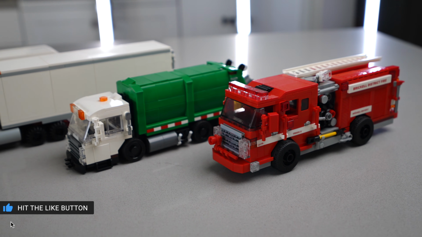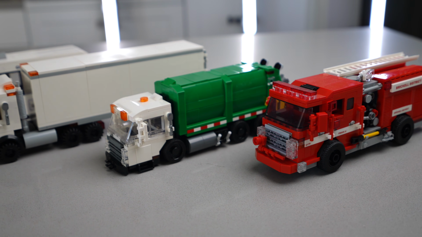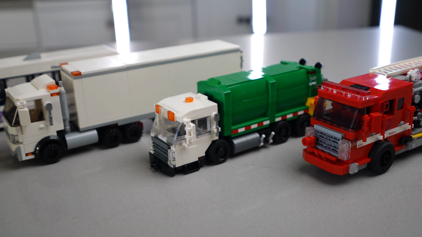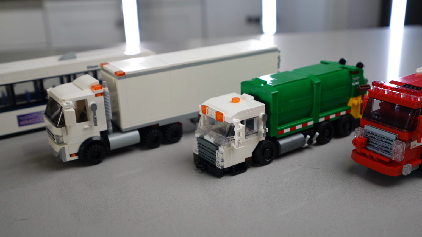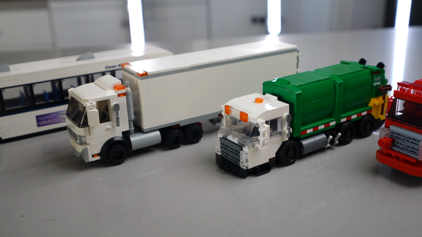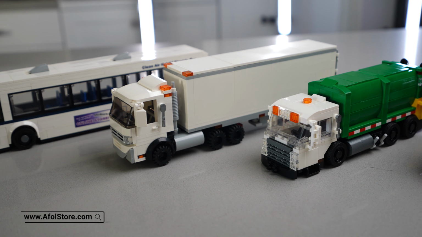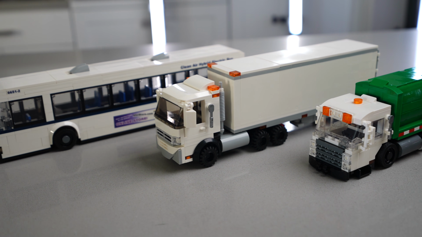So now let's talk vehicle categories, starting with our largest category, and that's more of the semi-truck and the larger truck build, such as our fire truck build, our garbage truck build, and our city bus. And as a reminder, all of these can be found on our website, www.afolstore.com, where you can download the instructions and the parts files, and some of them can be found on our YouTube channel as build tutorials.